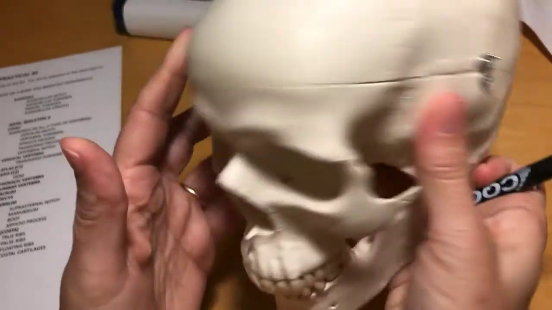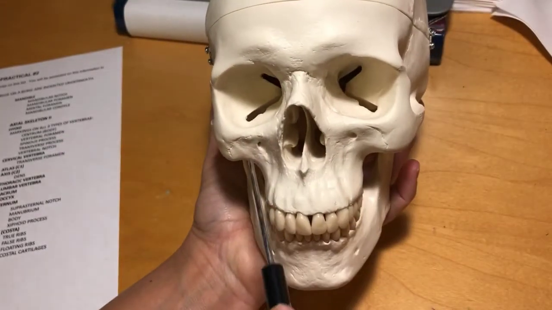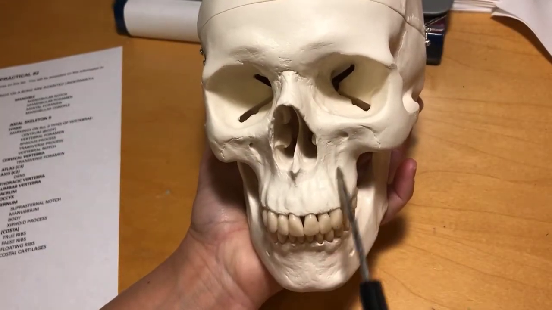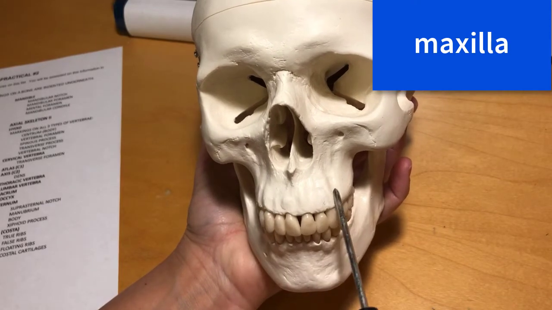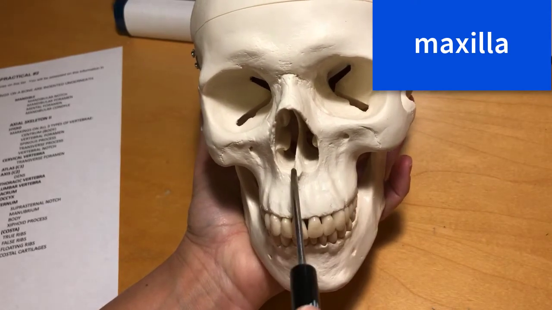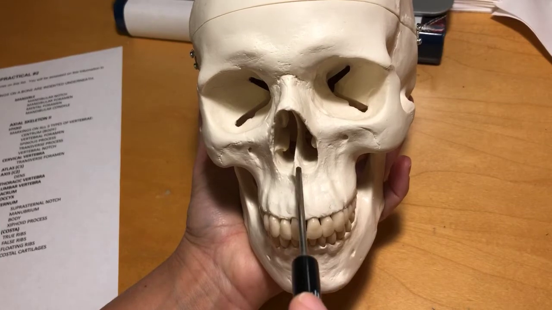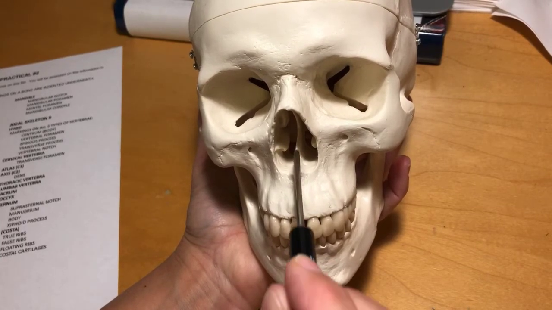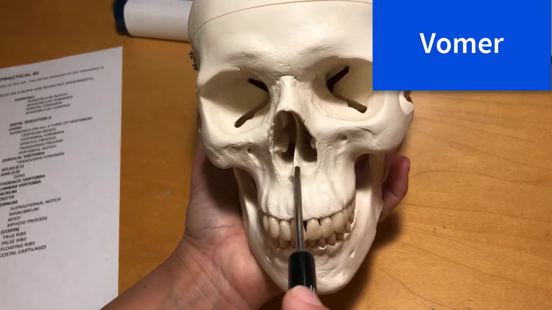On the front of the skull, this bone right here that makes up pretty much the front of your face is called the maxilla. And then this bone here that's on the inferior portion of the nasal cavity is called the vomer.